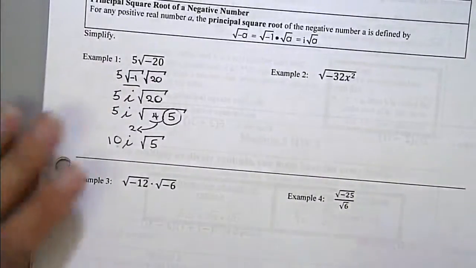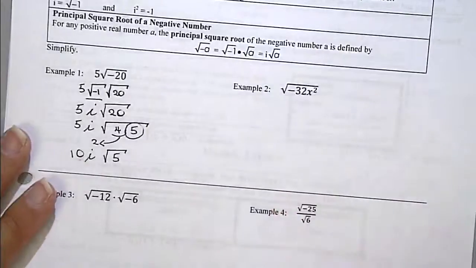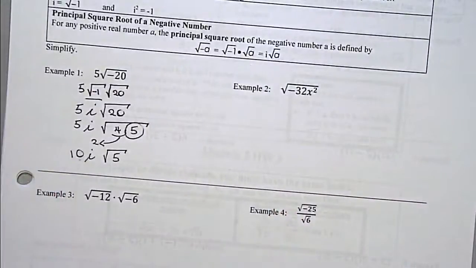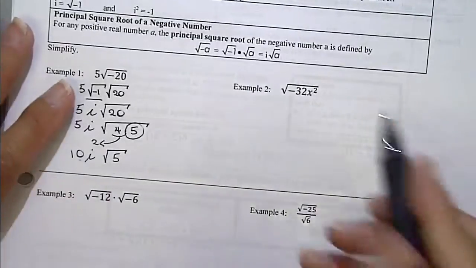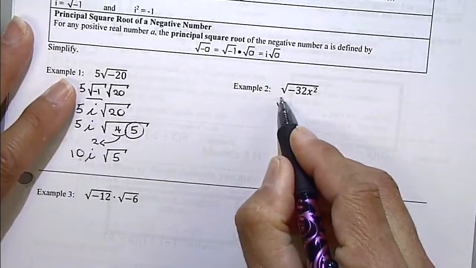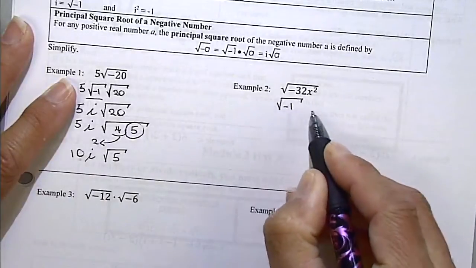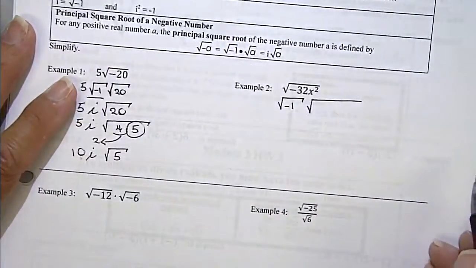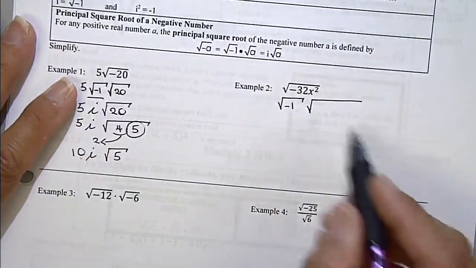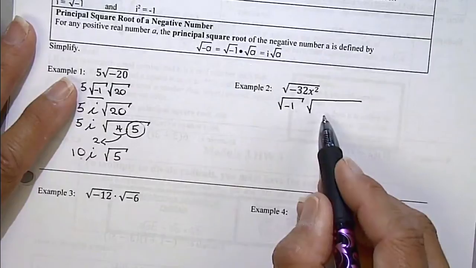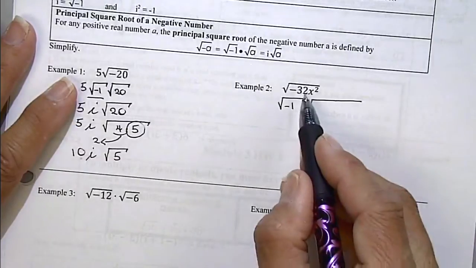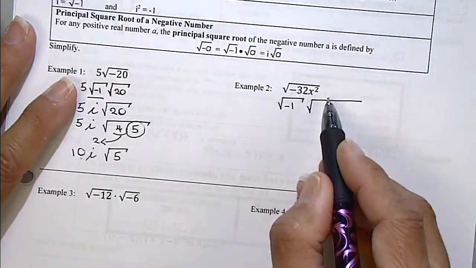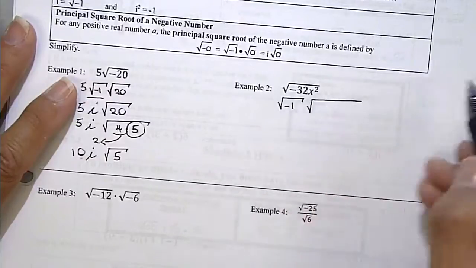All right, let's look at this. Square root of -32x squared. Okay, first job, get rid of that negative. Square root of a negative has to come out. If you want to rewrite it as the square root of -1 times everything else, then do. But when you write that everything else, to save yourself some time, look for perfect squares inside 32x squared. Do you see any?